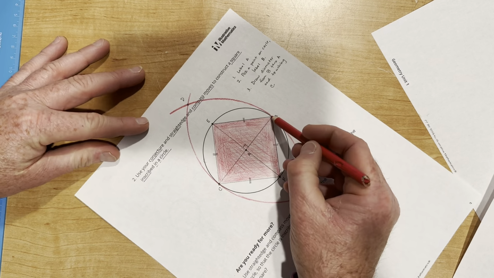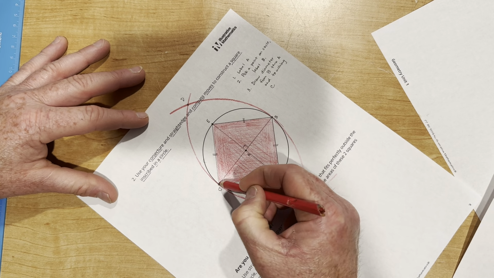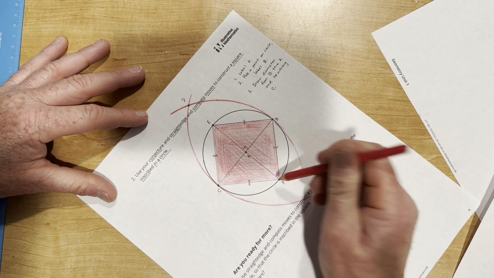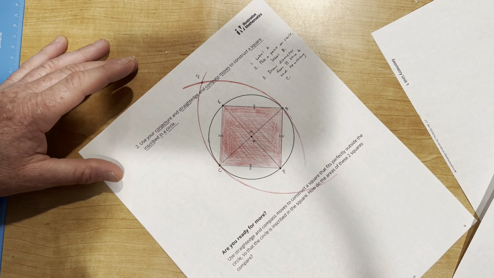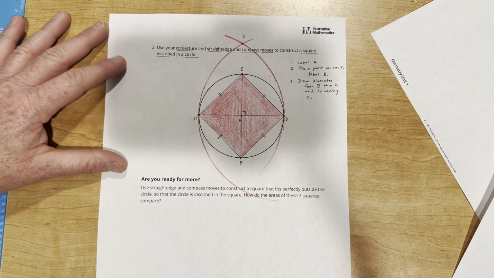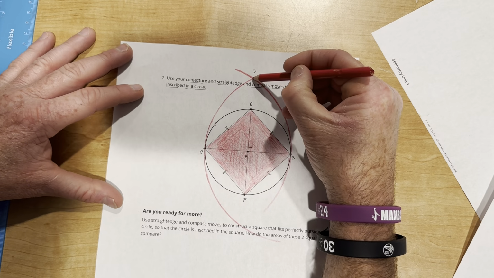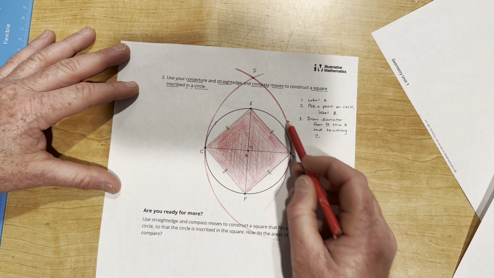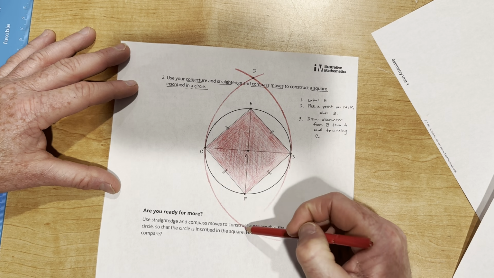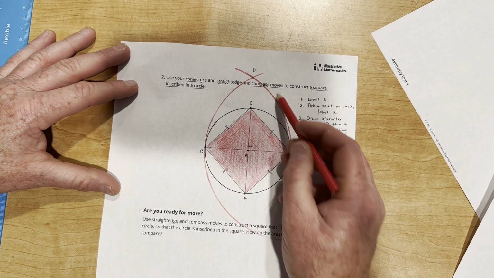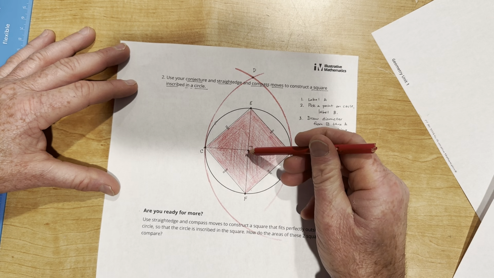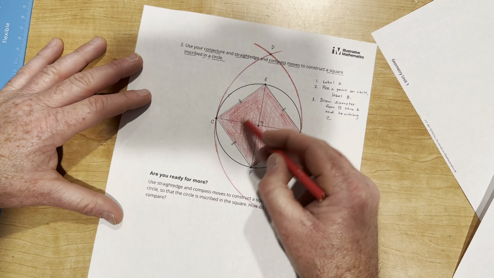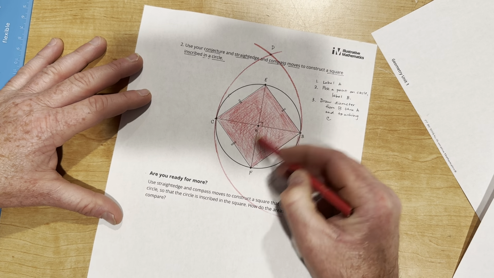The endpoints of the diagonals also form the vertices of the square. You'll need to do the perpendicular line construction, which involves a circle and two bigger circles. You jot down the intersection point, connect them through the center of the circle, and that's how you build a square.